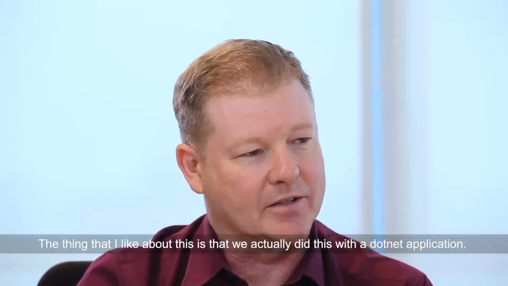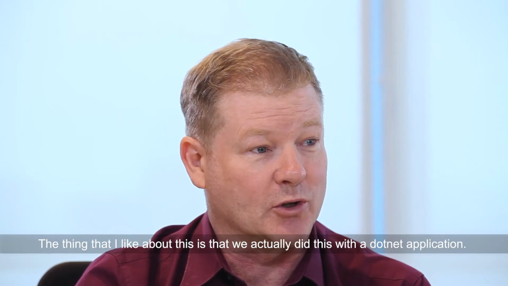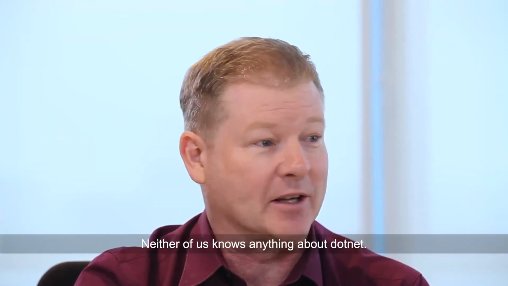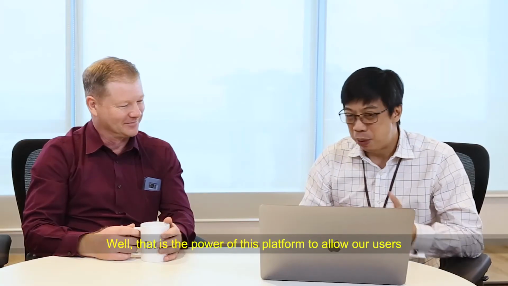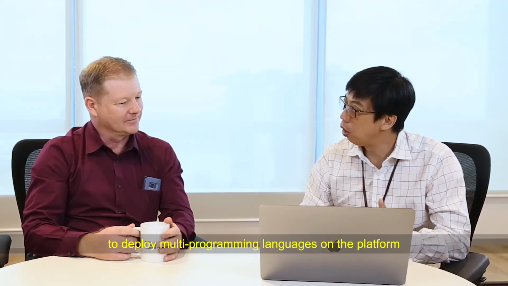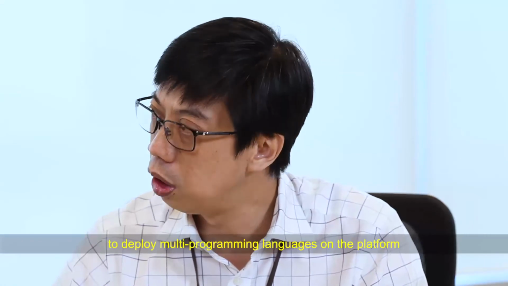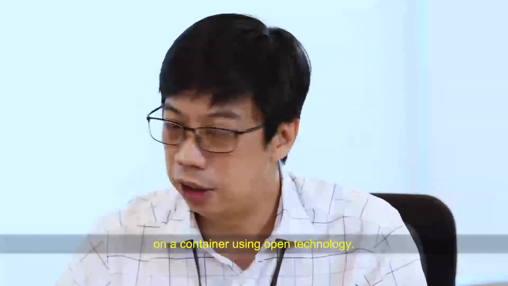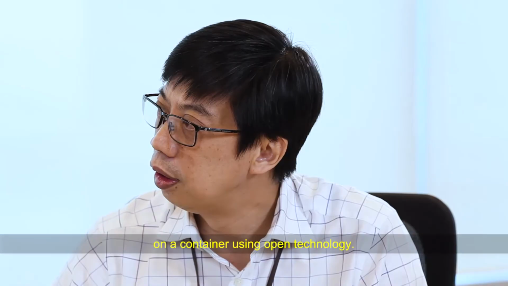The thing that I like about this is that we actually did this with a .NET application, and neither of us knows anything about .NET. Well, that's the power of this platform, to allow our users to deploy multiple programming languages on the platform, on a container, using open technologies. So thank you, Gerard.